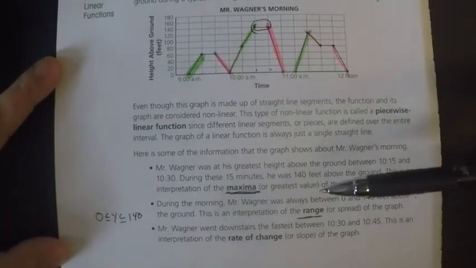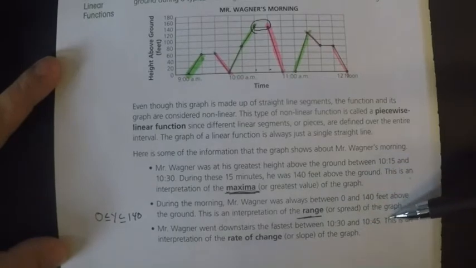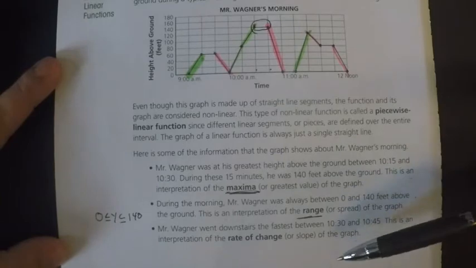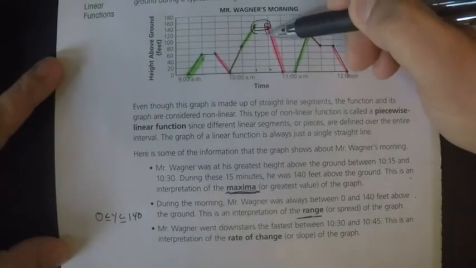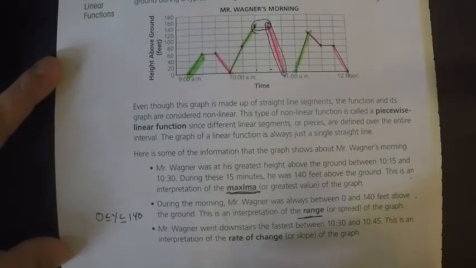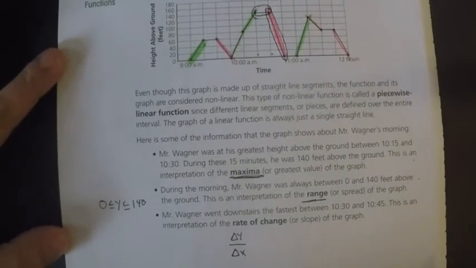And lastly, Mr. Wagner went downstairs the fastest between 10:30 and 10:45. So this is an interpretation of the rate of change or the slope of the graph. If we take a look from 10:30 to 10:45, that rate of change, which is the change in y's over the change in x's, was the greatest.